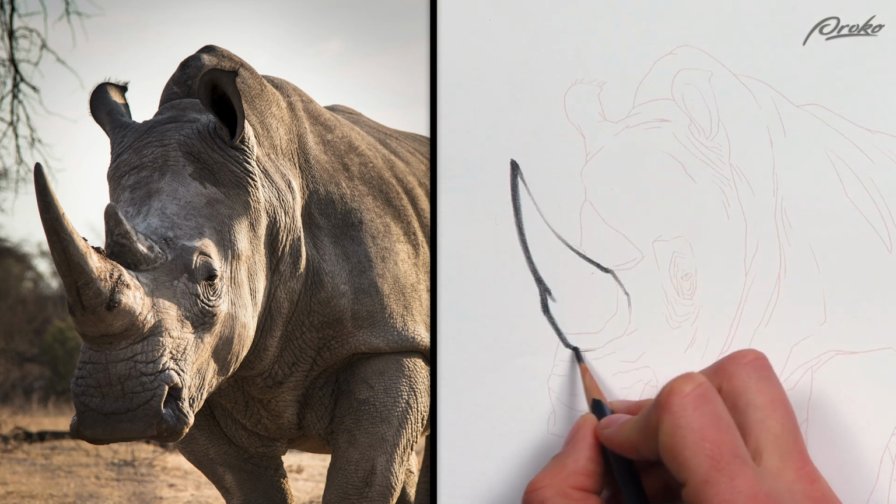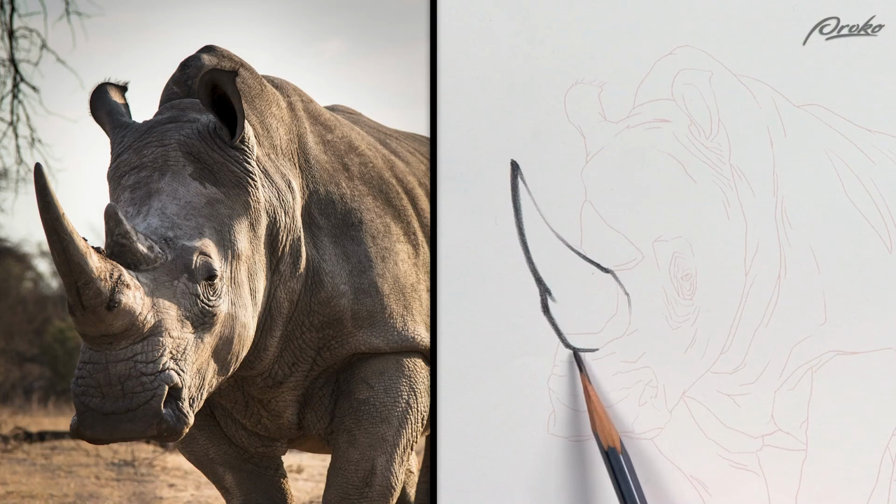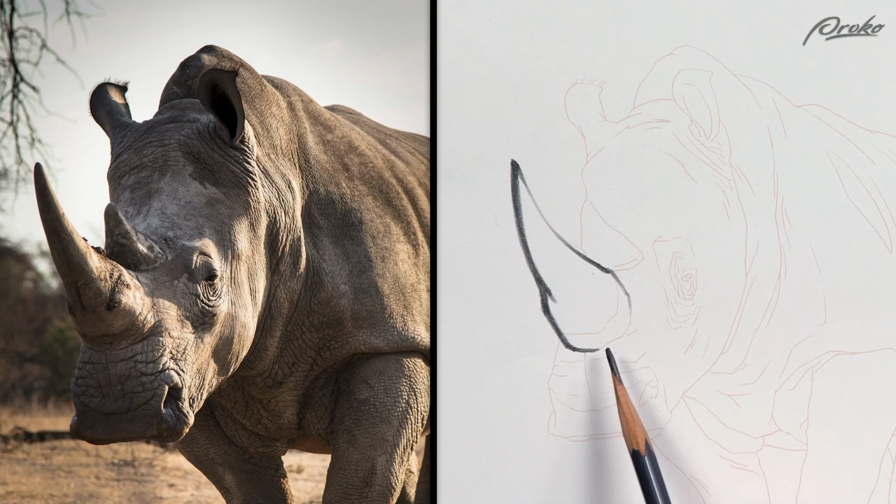And then this edge in here is all inside of a shadow. And so this is where we're talking about a different combination of these things, where this is indicating a shadow area, but there's no contrast because it's shadow on shadow. So you kind of have to balance it out again.